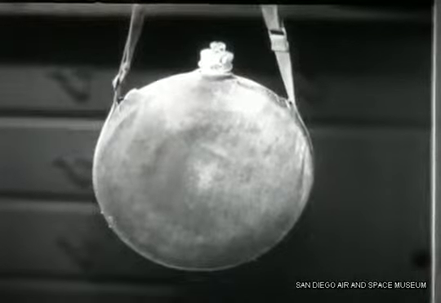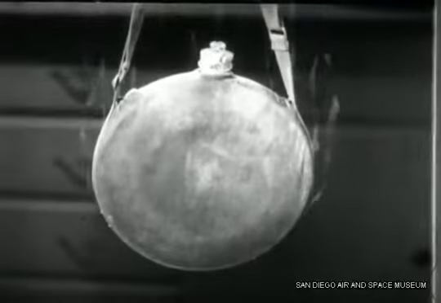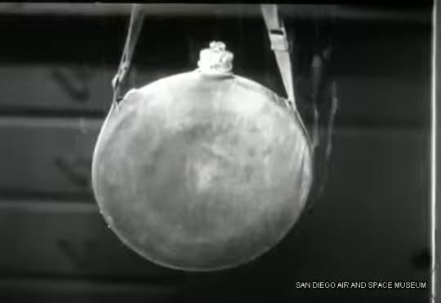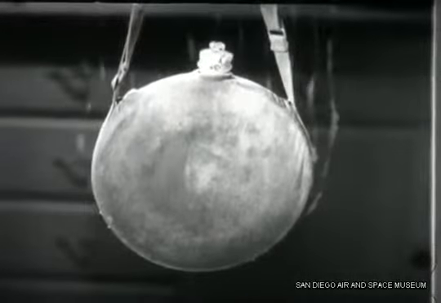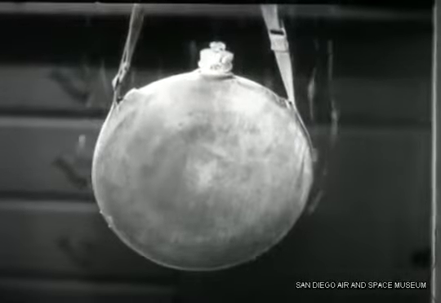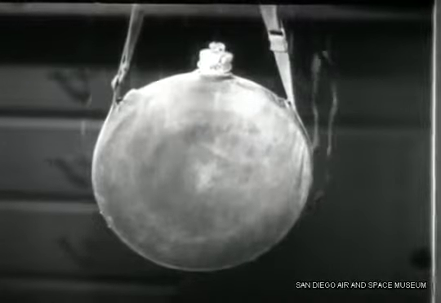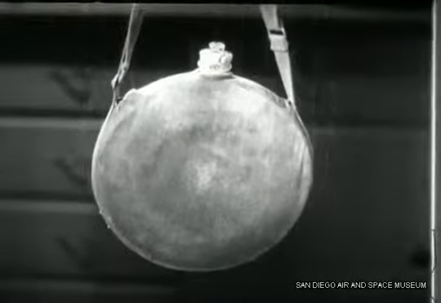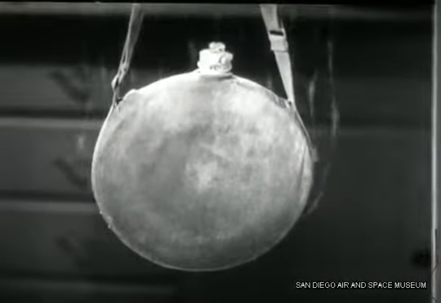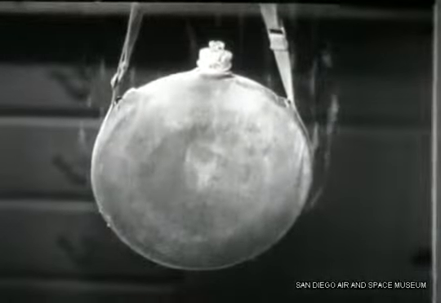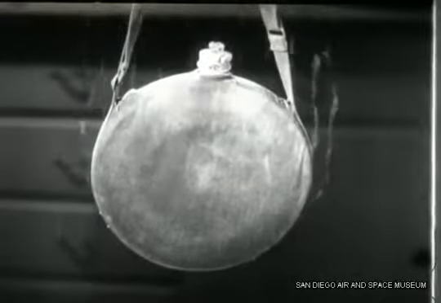Now here's what happens. As the moisture in the canvas cover evaporates into the air, it absorbs its latent heat of evaporation. Now where does it get this heat? You guessed it, from the water inside the canteen. As long as evaporation continues, the water in the canteen will stay cooler than the air outside. You're using the moisture in the cover as a refrigerant.